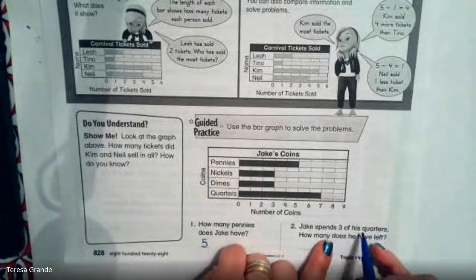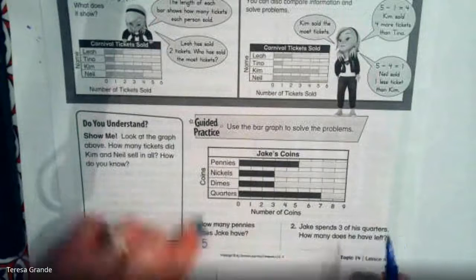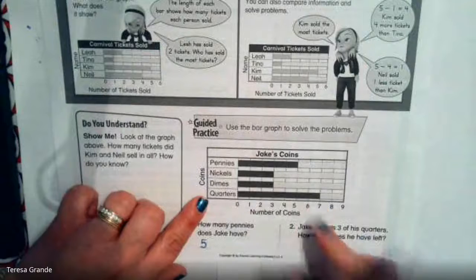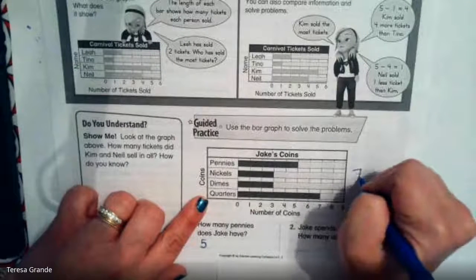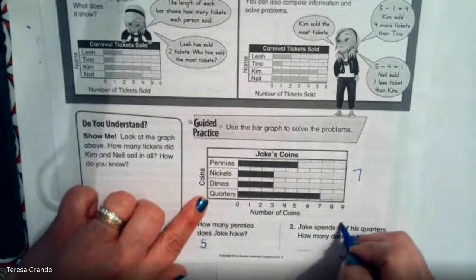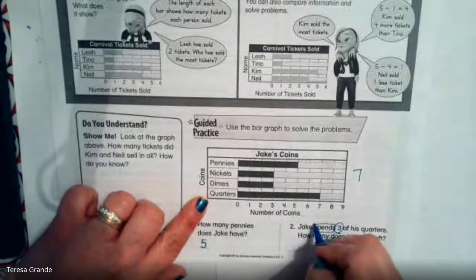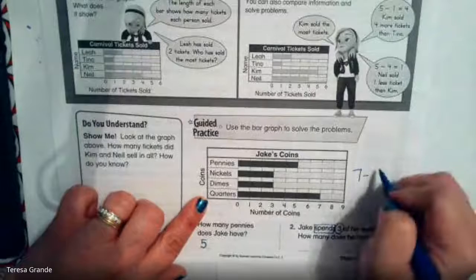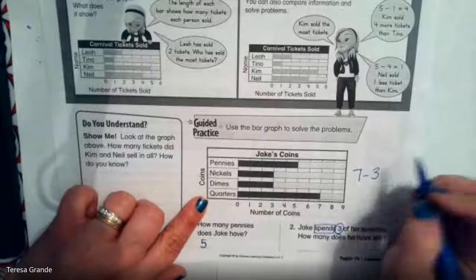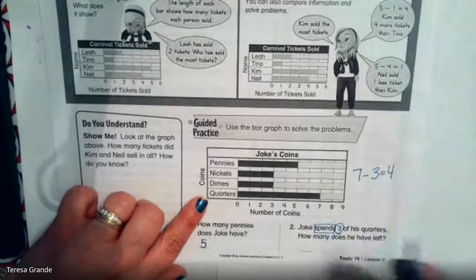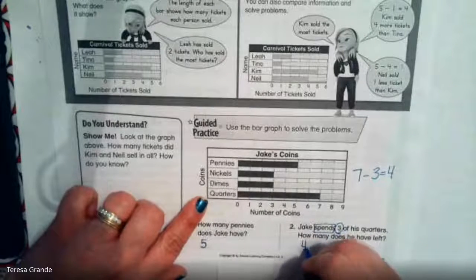Jake spends 3 of his quarters. How many does he have left? Well, let's take a look at how many quarters he has. So he has 7. He's going to spend 3. When we look at the word spend, that means we're going to subtract. 7 minus 3 equals 4. Very good. He has 4 quarters left.